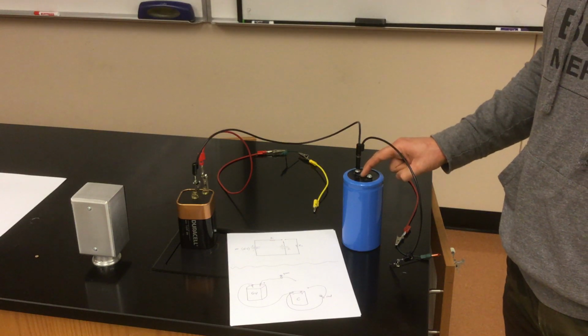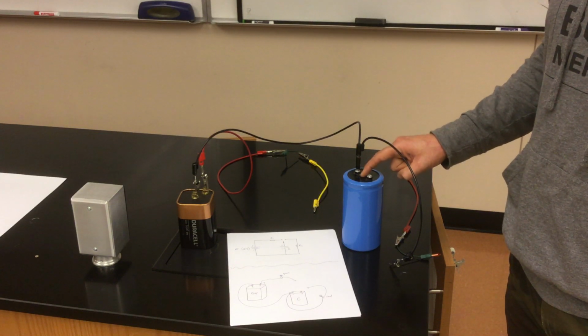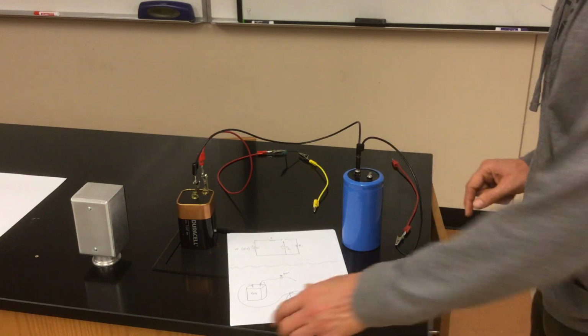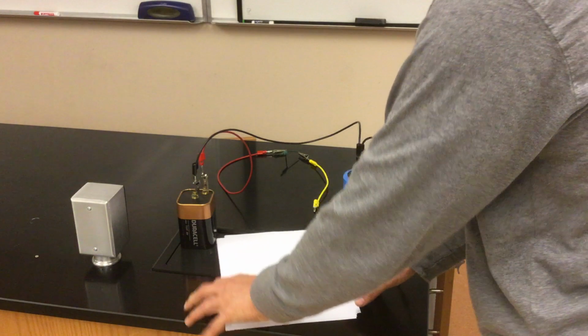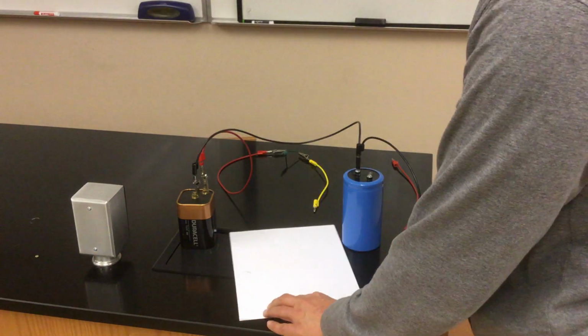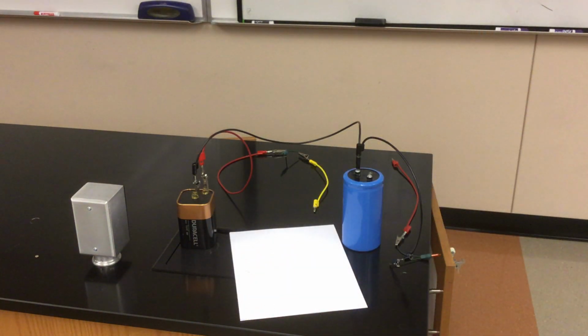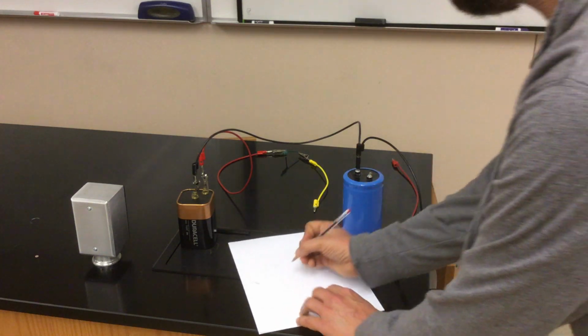The capacitor's voltage drops off over time. If I could make a graph of voltage versus time as a capacitor powers any electrical device, I believe that graph would look something like this.